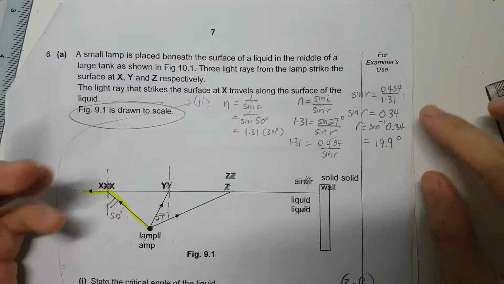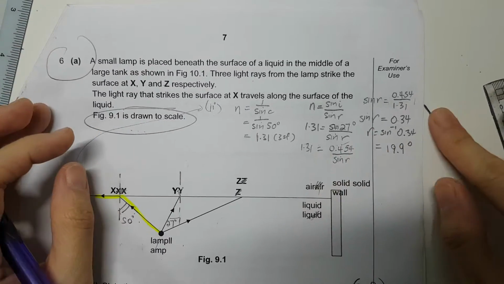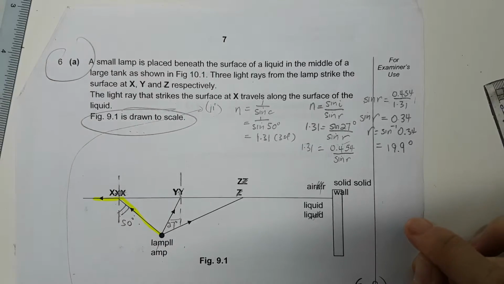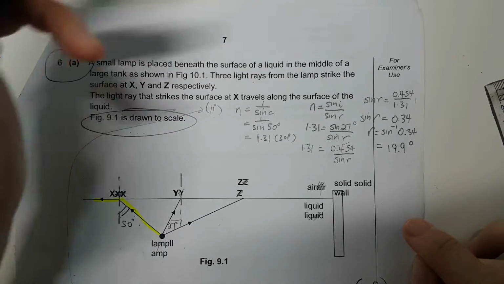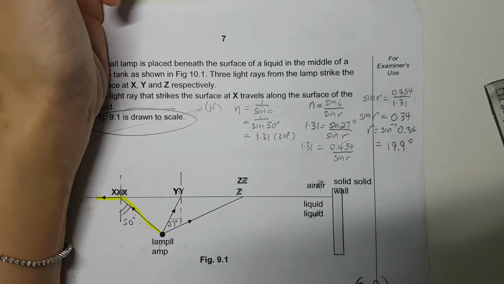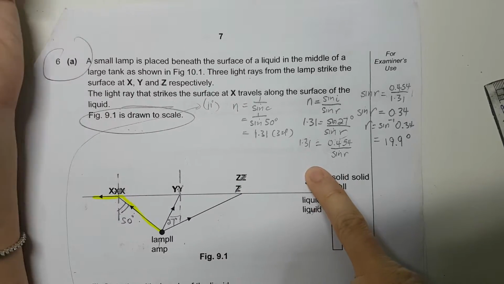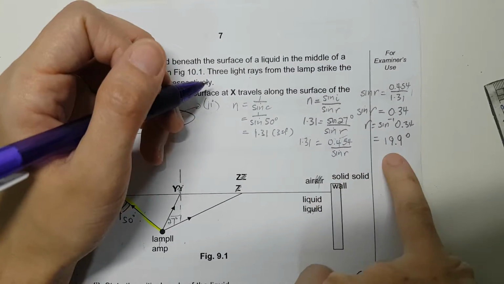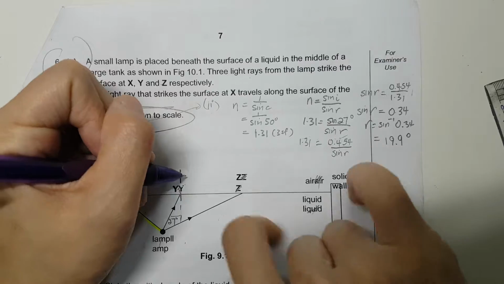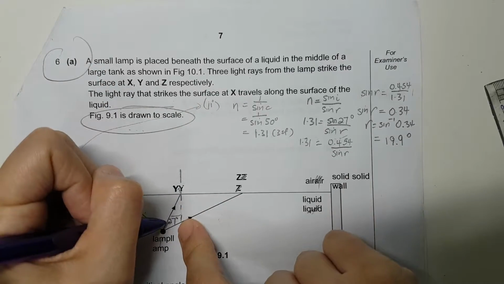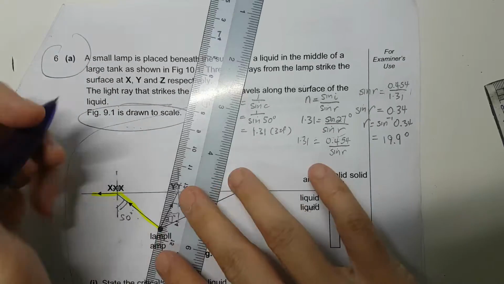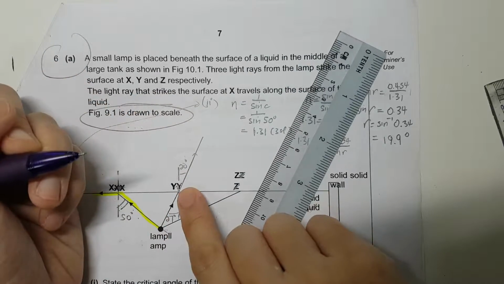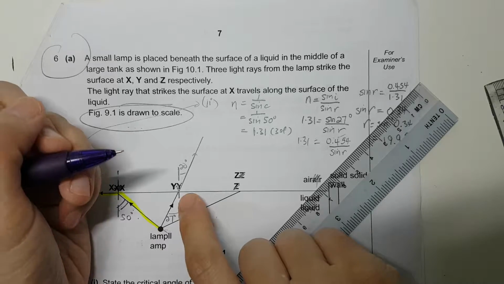Okay, class, I realized something, and I would like to take this opportunity to teach you an item which I think I have never taught you during the lesson. When my refracted angle is 19.9 or 20, and the incident angle is 27, there's a big problem.